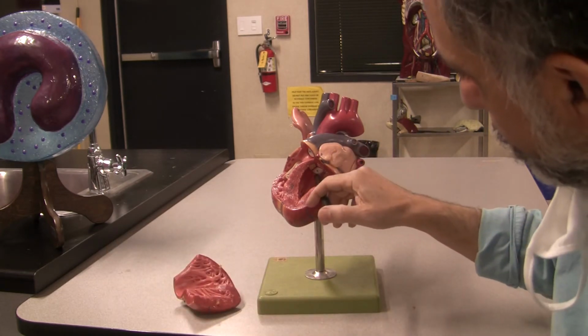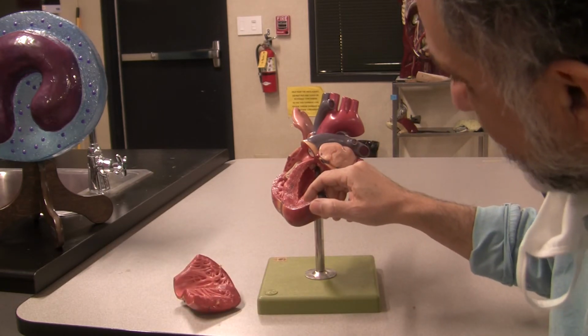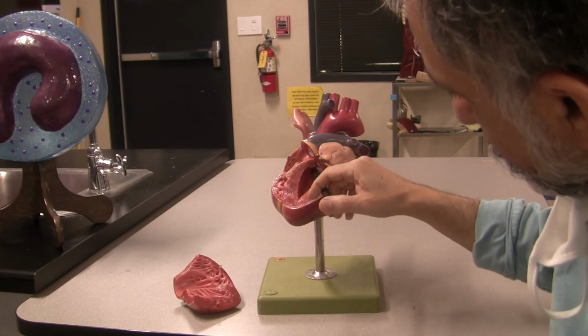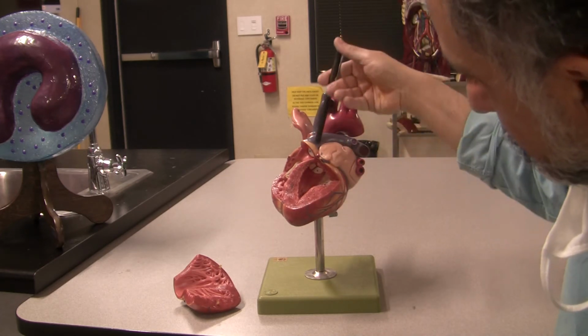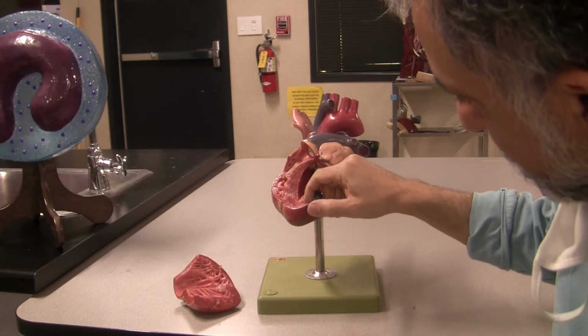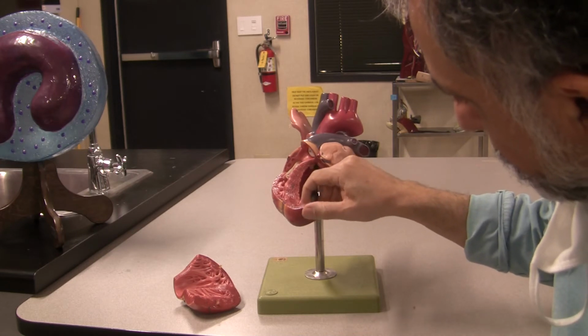And then this one, when the left ventricle squeezes, contracts, every textbook says contract, I say squeeze. Okay, so that is your aortic semilunar valve, so the blood does not come back to the heart. That's a valve. It's called the aortic semilunar valve.